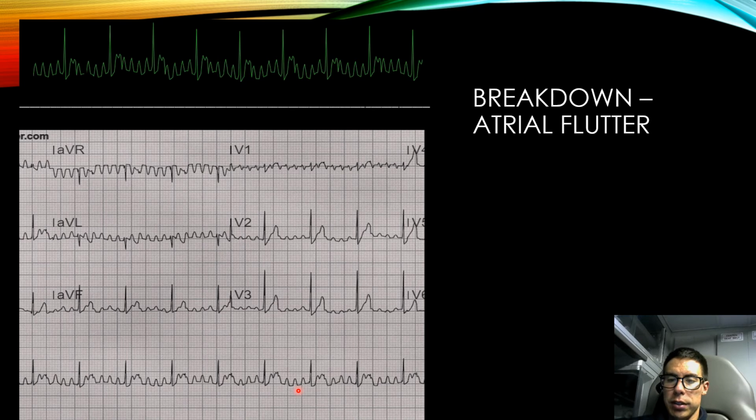How about QRS? I personally can't see that small of a thing. At most it's like 0.08, but it might be like 0.04 even, so it's pretty narrow QRS complex, but still normal. It's less than 3 small boxes, or 0.12 seconds, so that's good.